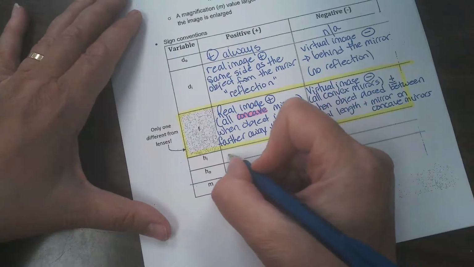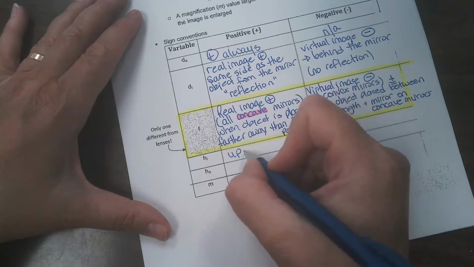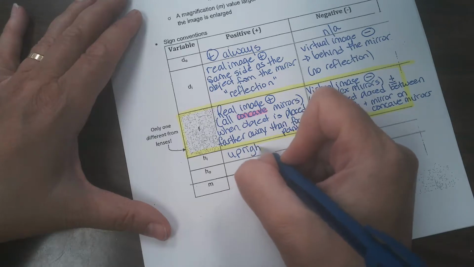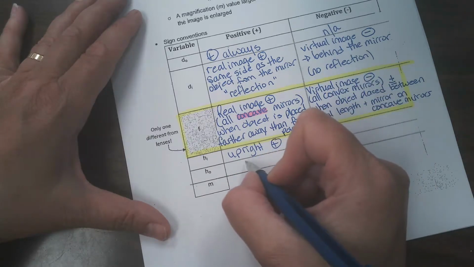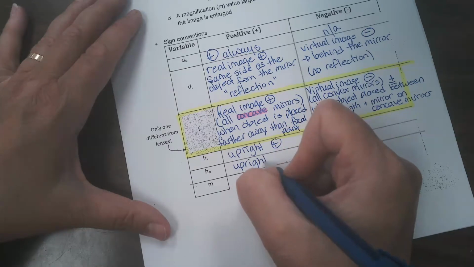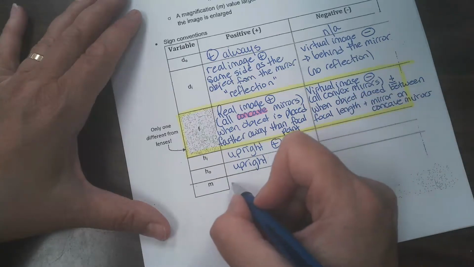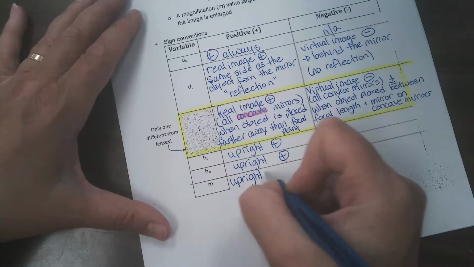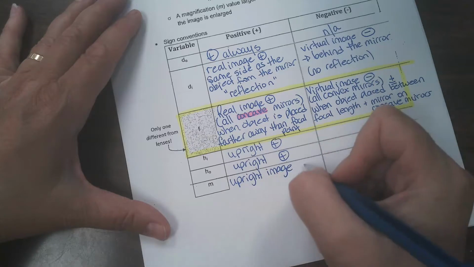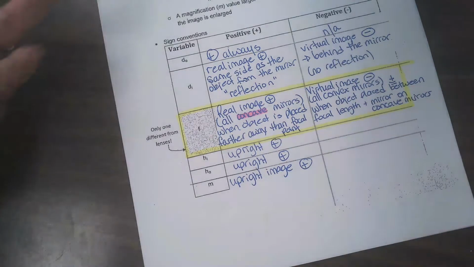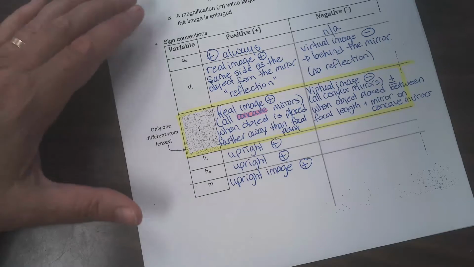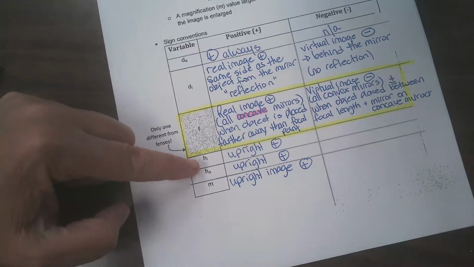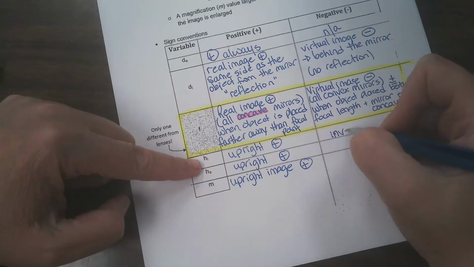Again, when we draw it, the height of the image is upright if it's positive. It's always upright for an object, and an upright image on magnification will have a positive value. So you can have a larger value for magnification. You can go from 1 to 2, but it depends on the sign if it's going to be positive, if it's going to be upright or inverted. If the height of the image is negative, it's inverted.